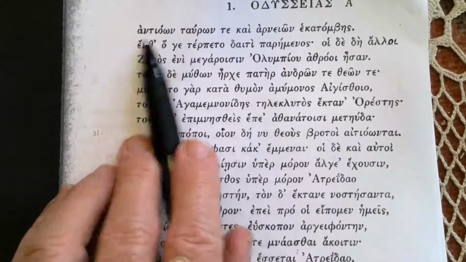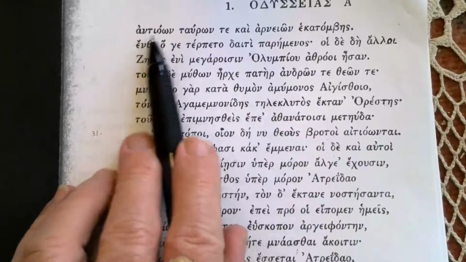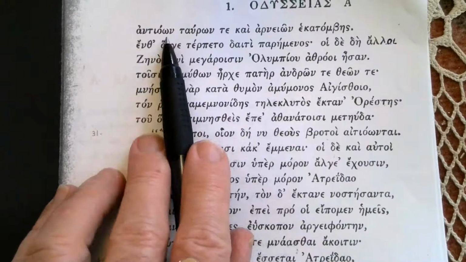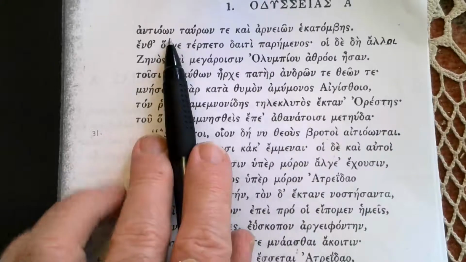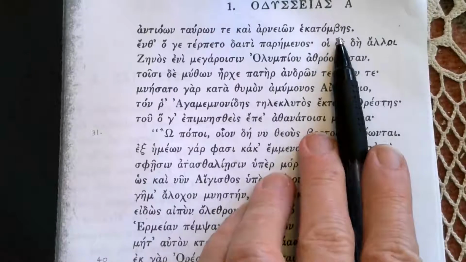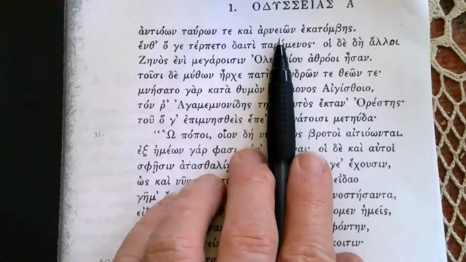Anyway, the sense is it is a kind of future in its sense. So it's anti-o. It means something like looking to accept, and it's taking a genitive, a hecatomb of bulls and lambs.